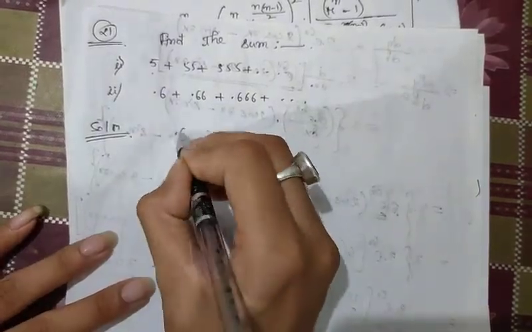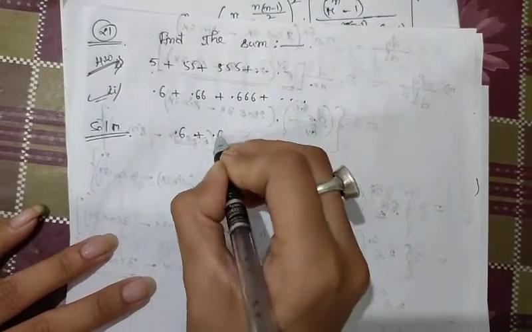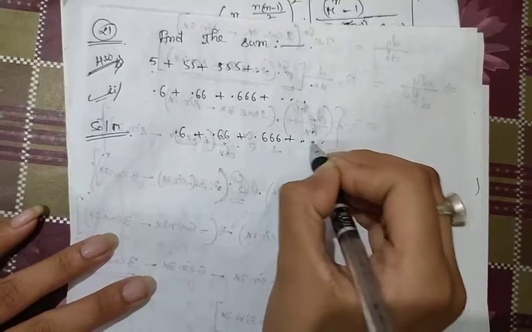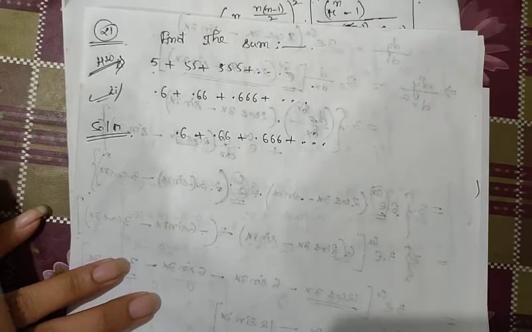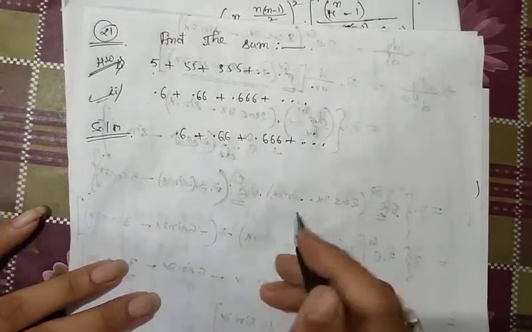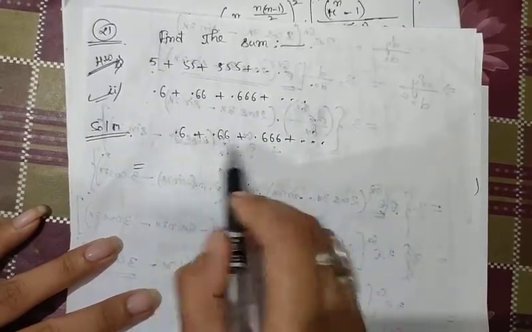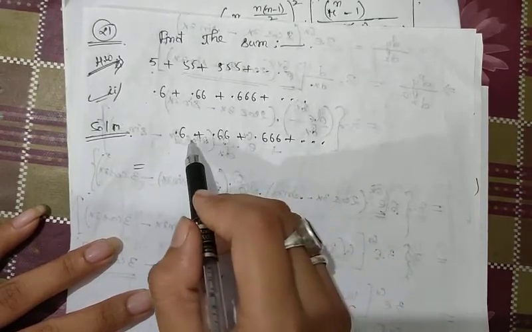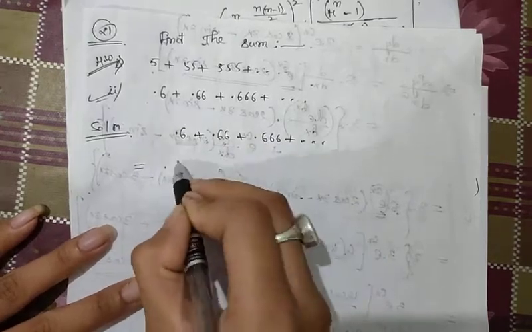So we'll solve this question, and the other question is your homework. Try by yourself. This type of question has a particular procedure. Similar questions may not come in your exam, but learn the procedure for how to do it. If this type of series comes, this series is neither GP nor AP. So to tackle this type of series, what we'll do first, we'll take out common.